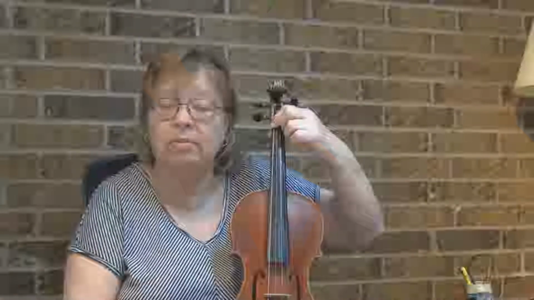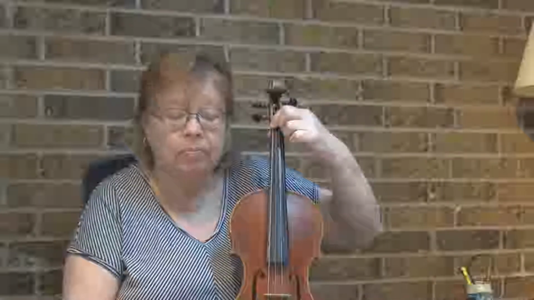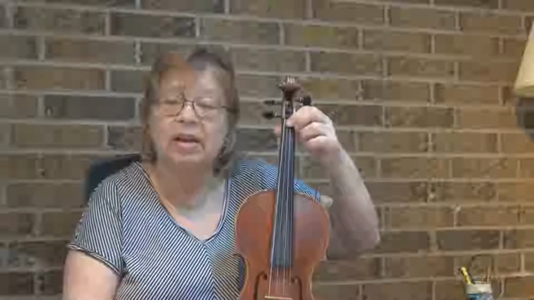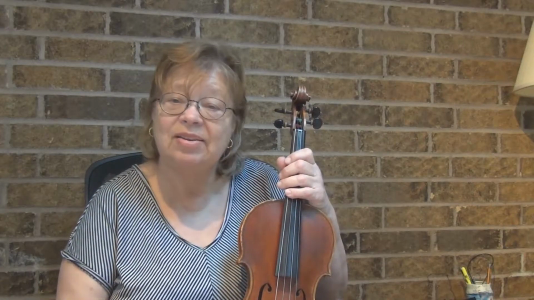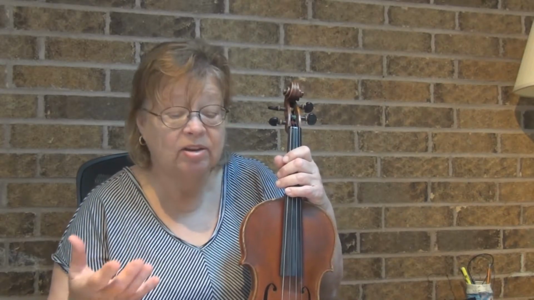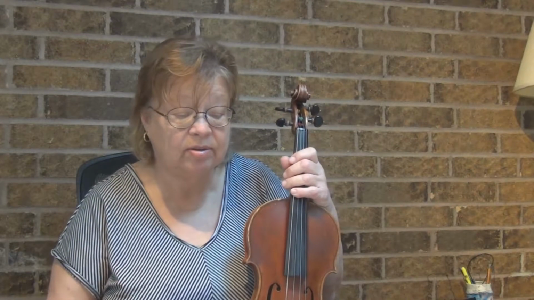And those flat keys are F, B flat is on the A string, E flat on the D string, and A flat on the G string. The flats we remember are B flat, E flat, A flat, and we learned the word bead, so the fourth flat is D flat. Now let's take a look at how we do this.